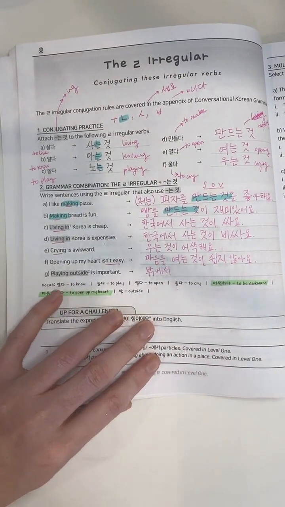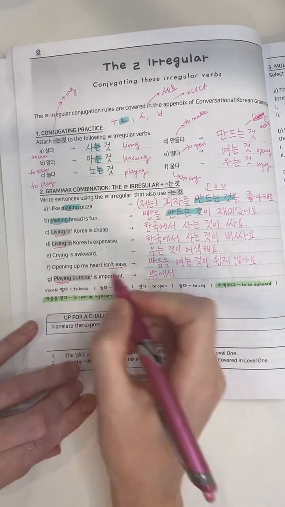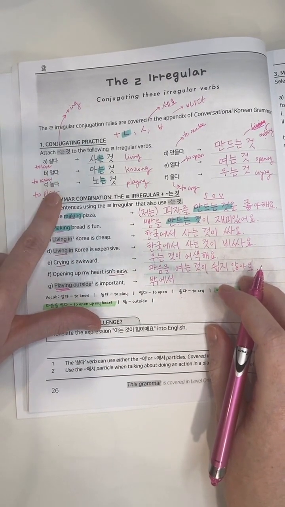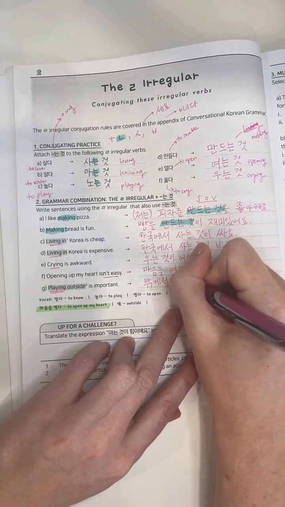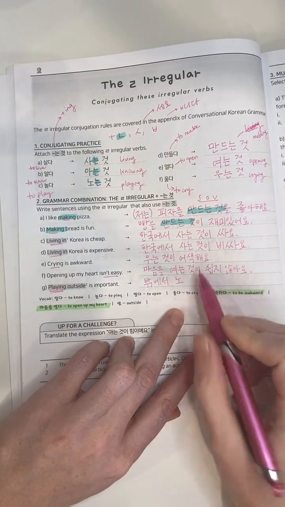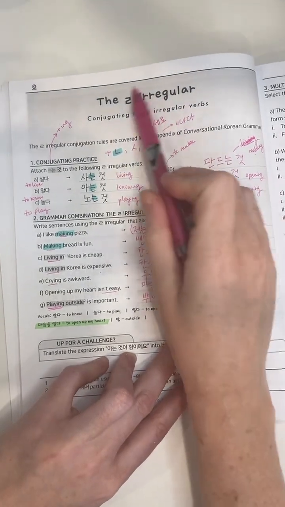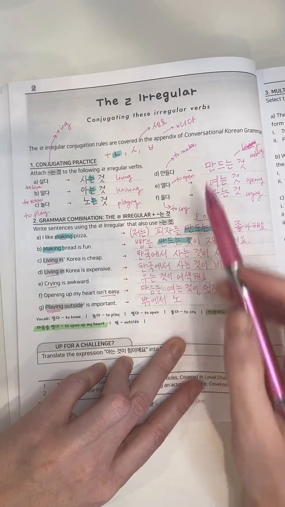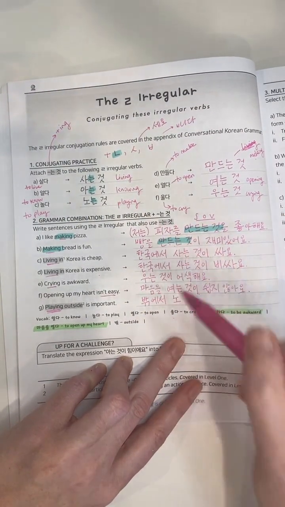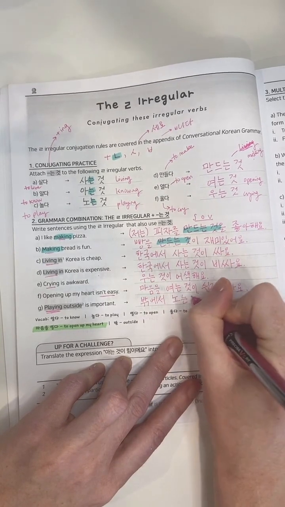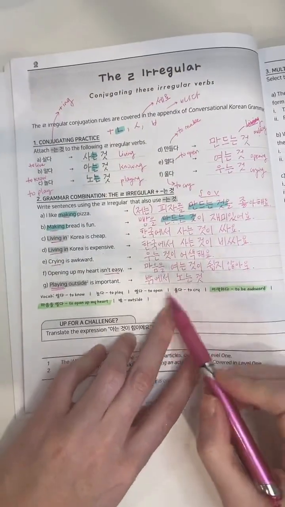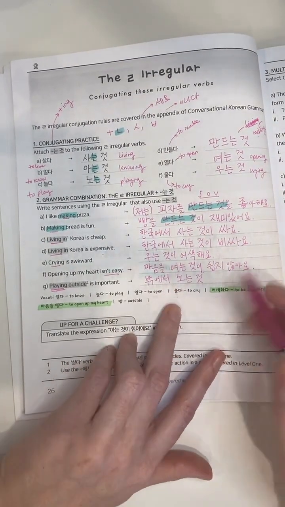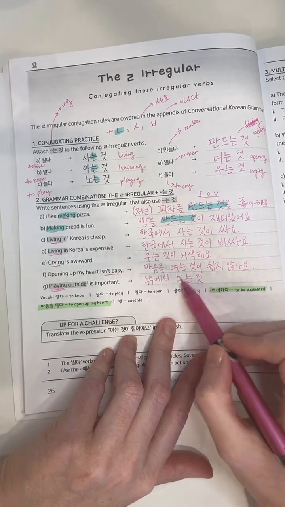Now we need the action of playing. Playing uses the verb 놀다. 놀다 ends in ㄹ, so it is a real irregular. So to say playing, we attach 는 것, right? And this ㄹ irregular always happens when you add a conjugation starting with either ㄴ, ㅅ, or ㅂ. So because 는 것 starts with a ㄴ, this ㄹ disappears. That's what happens with the ㄹ irregular. So 놀다 becomes 노는 것. So now we have outside, playing.